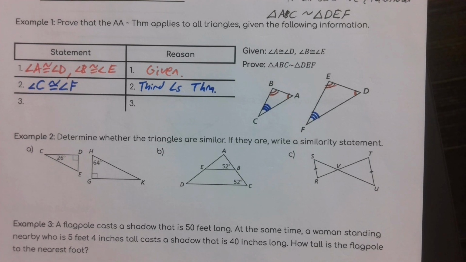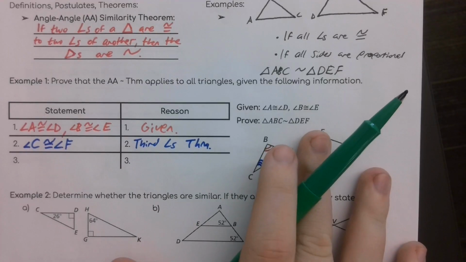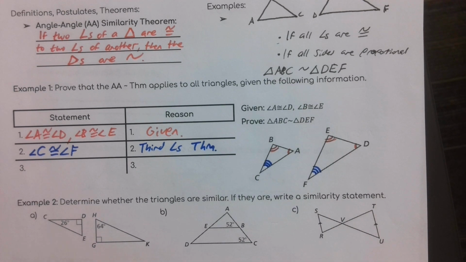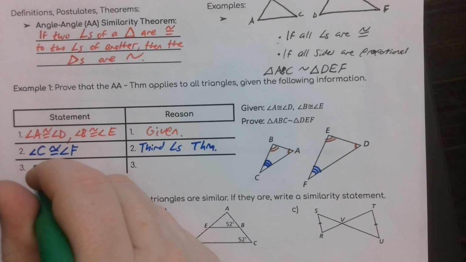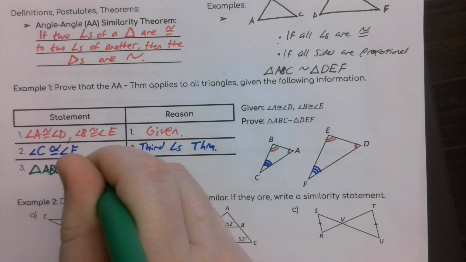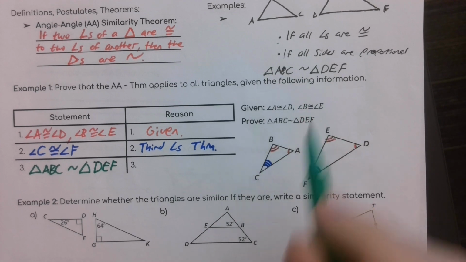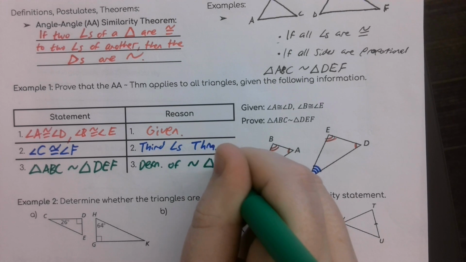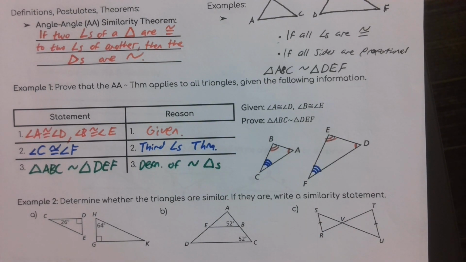Now that we know that the three angles are the same on both of them, wasn't one of our restrictions that if all angles are congruent, then the triangles are similar? So we can say that triangle ABC has to be similar to DEF, since one of our definitions of triangle similarity, definition of similar triangles, was that all angles had to be congruent. So there we go. That is a proof of how we could do this. Very nice.